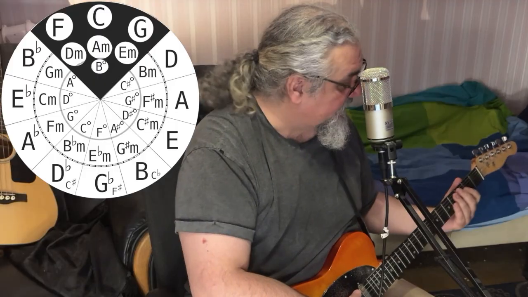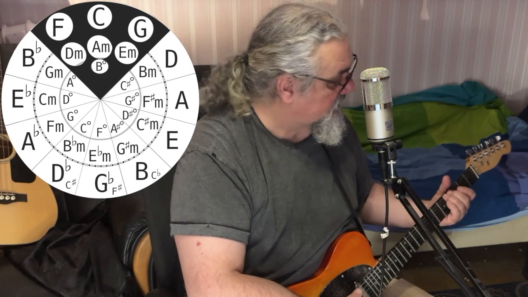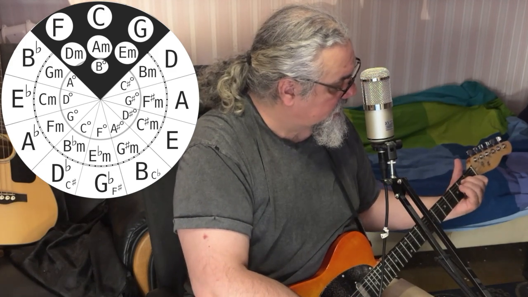But if on the E chord, instead of playing E minor, we play E major and go back to A minor, then one note is not a white note anymore. The G note in the E chord is raised by 1 to a G sharp instead.